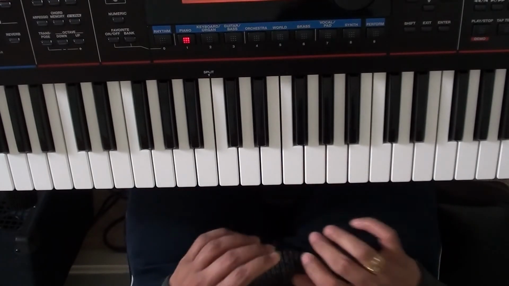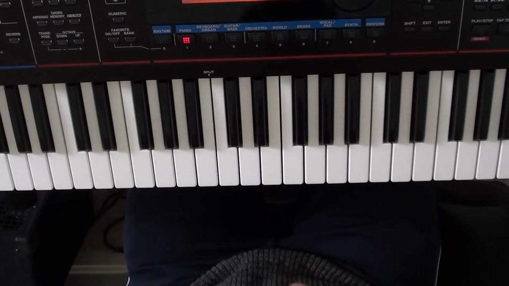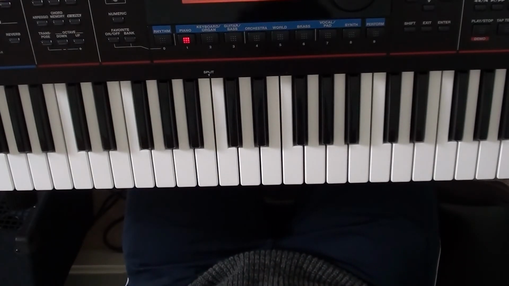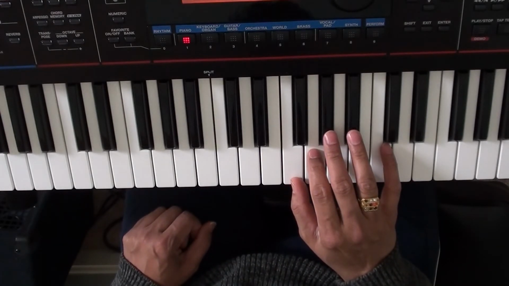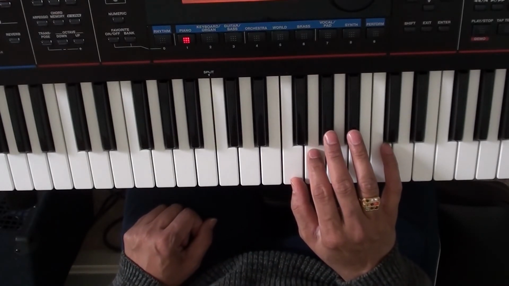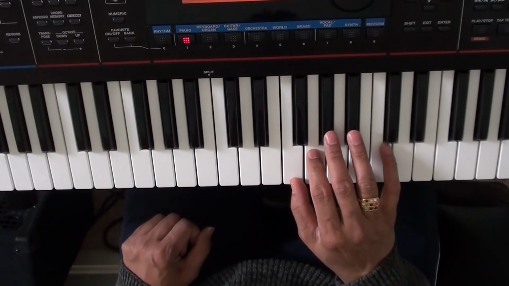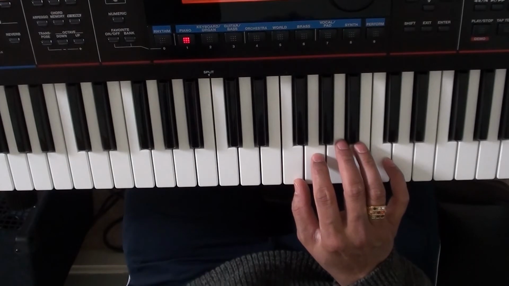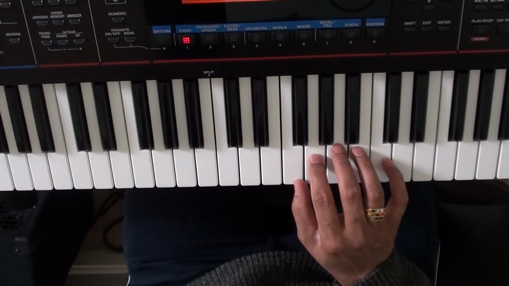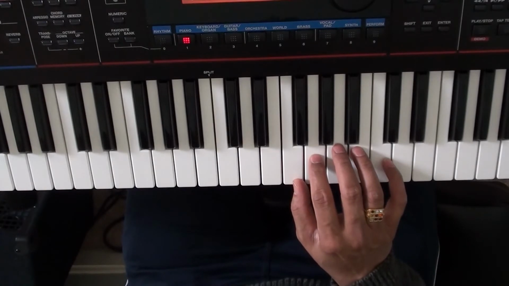Okay, so let us look at how to play this scale once, and then we'll move on to playing some songs and I'll give more theory. Let me play this once very slowly. You can follow me. 1, 2, 3, 4.